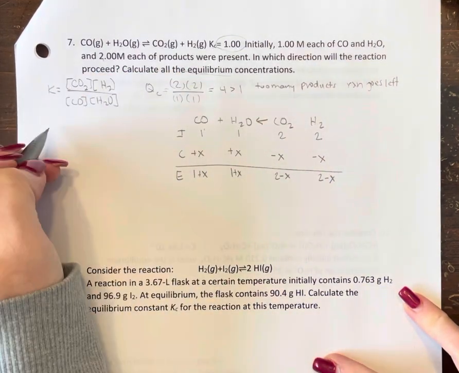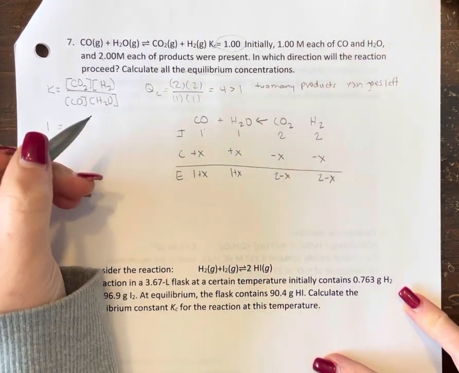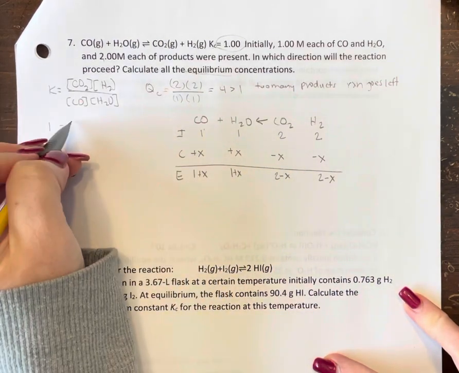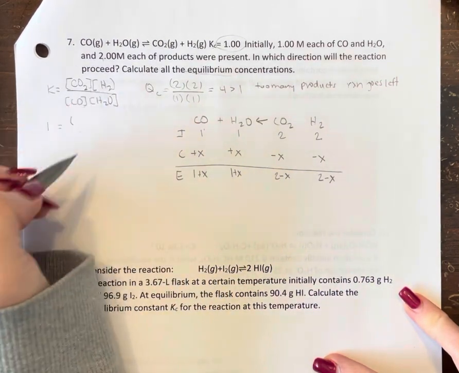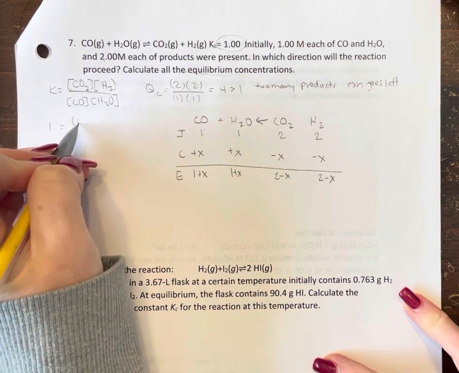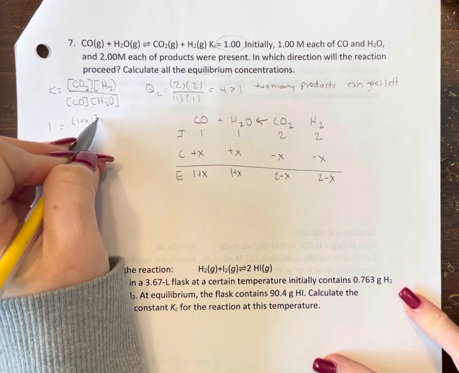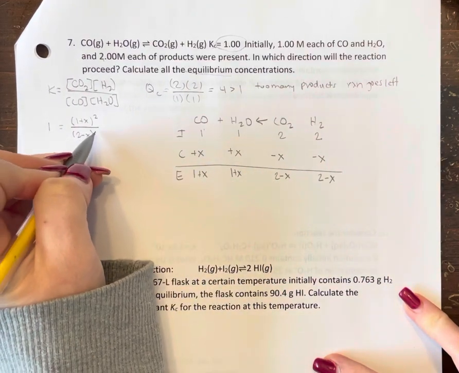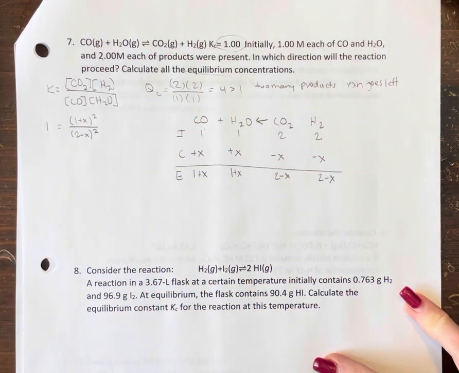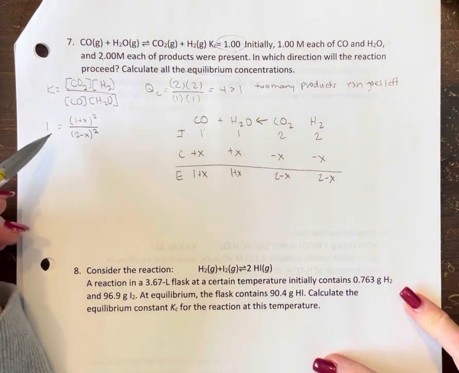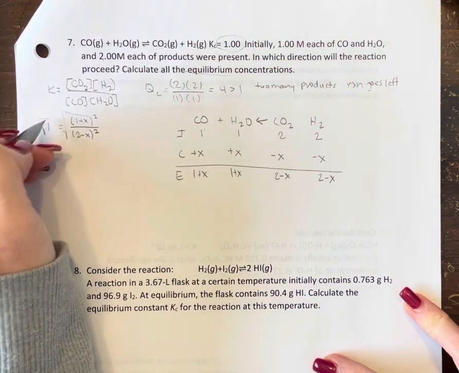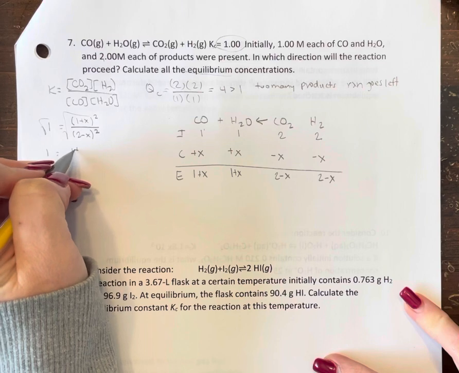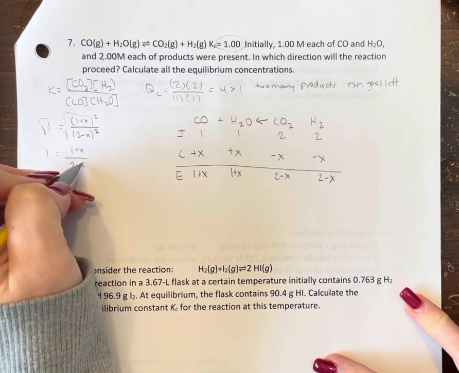So our K value is 1. Now, CO2 and H2, that's 1 plus x, quantity squared, over 2 minus x, quantity squared. Now in this case, things get a little bit easier. You can do this with the quadratic if you want to, or you can say, look, everything's squared, so let's just take the square root. 1 plus x over 2 minus x.